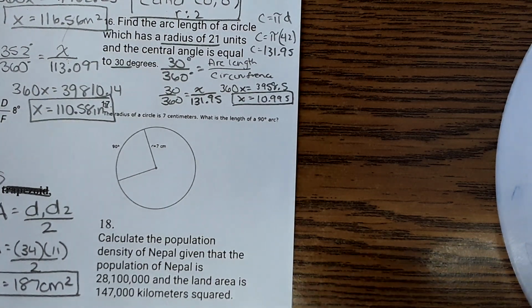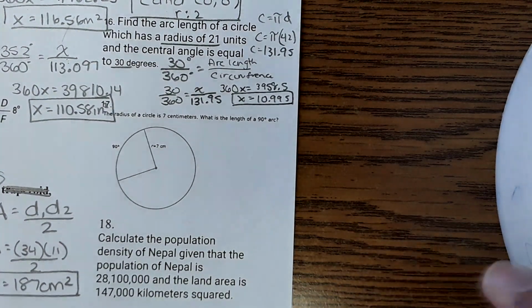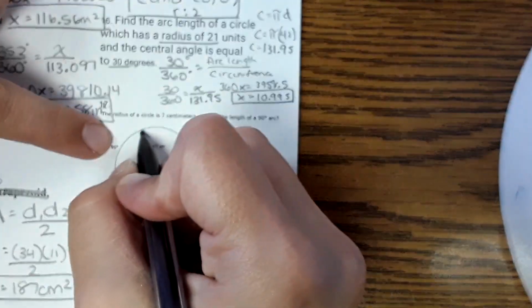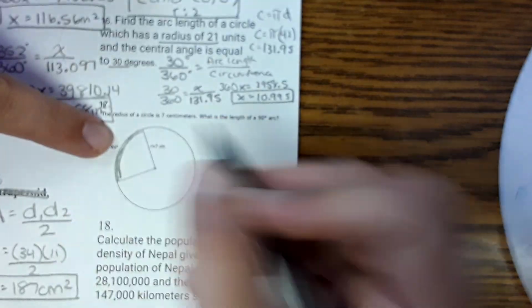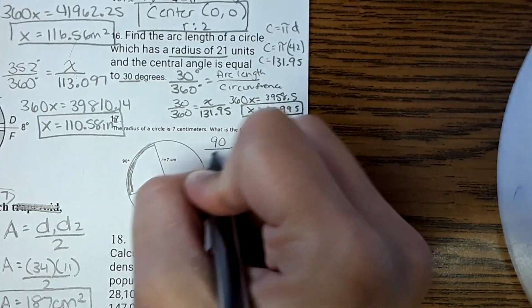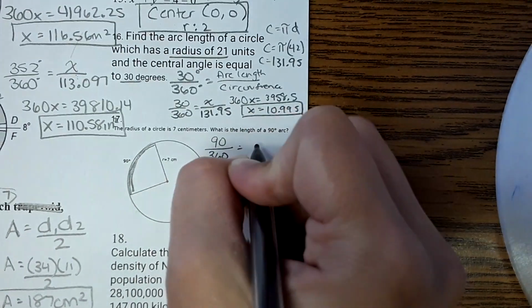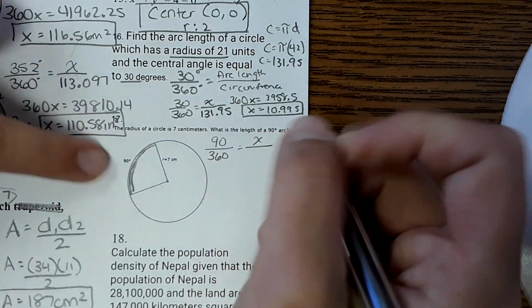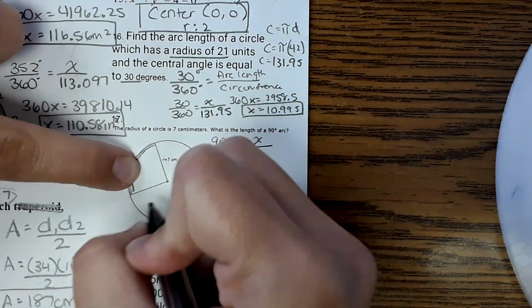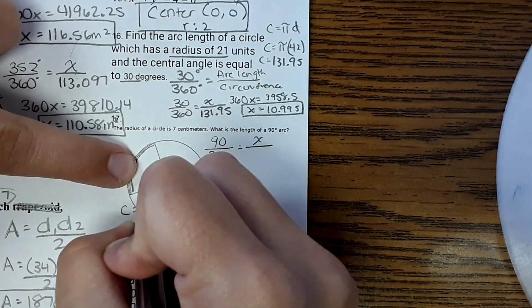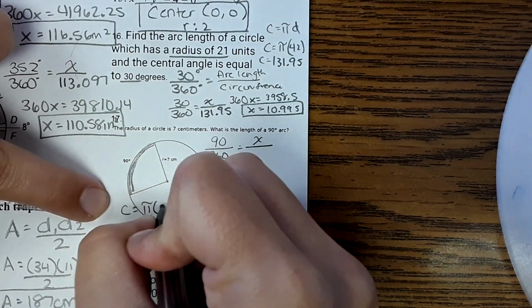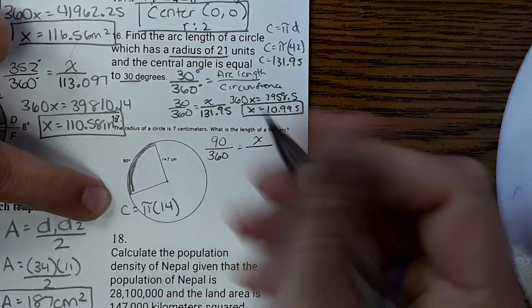17. Radius of a circle is 7 centimeters. What is the length of the 90-degree arc right here? Okay, well, same equation. 90 over 360 equals arc length over the circumference of the circle. Circumference equals pi times diameter, which in this case would be 14.